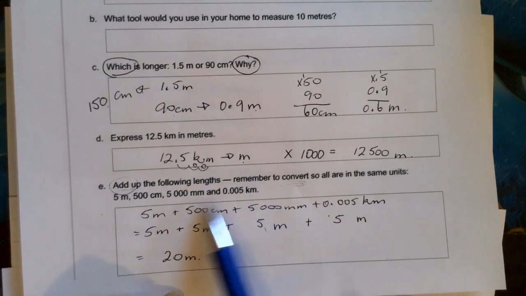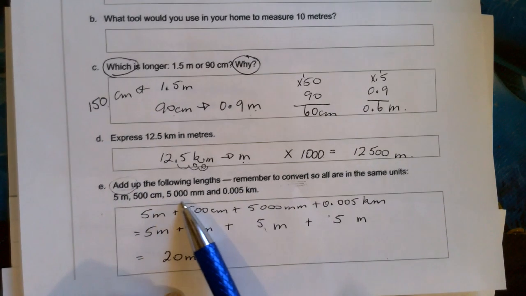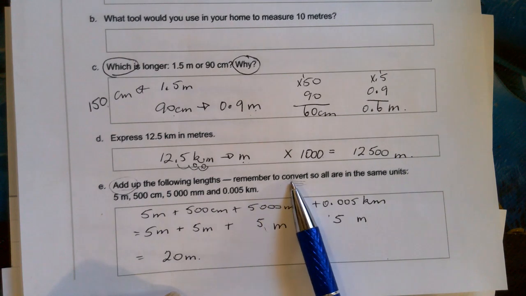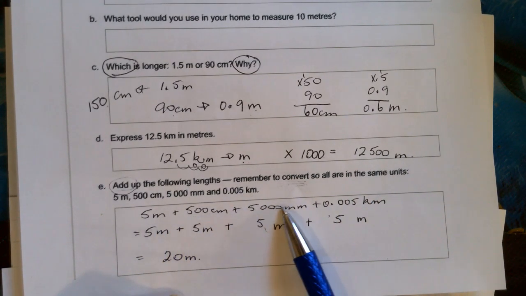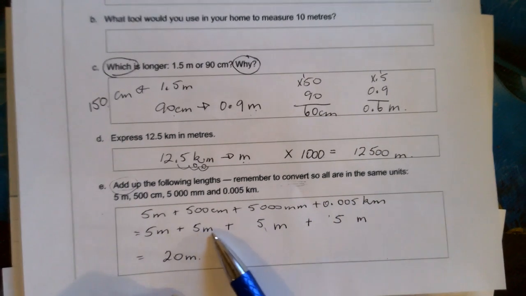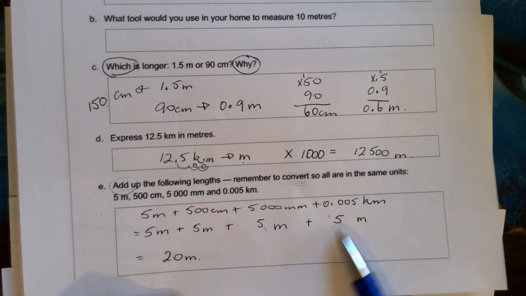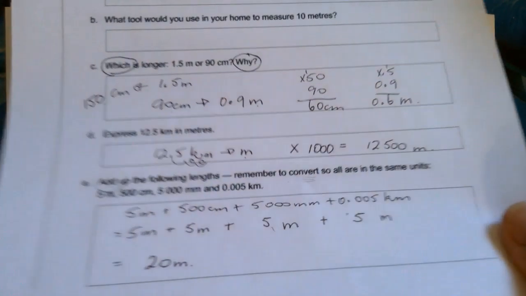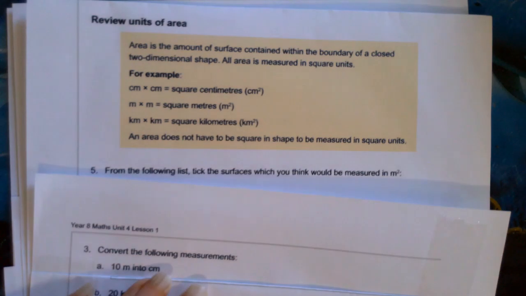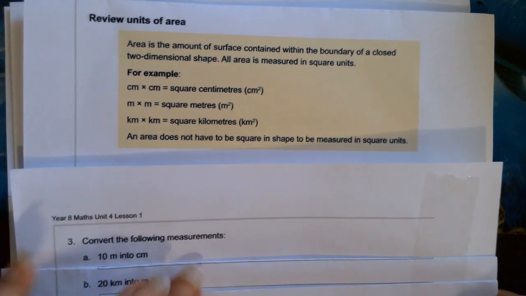Add the following lengths. As you can see, they're all in different units. So it's reminding you to use the same unit. So you put them all down, and I've converted them all to meters. Have a look and prove the fact that it is all 5 meters. You do some conversions too to show that it is. And remember to add it up at the end. Okay, that was a quick revision.